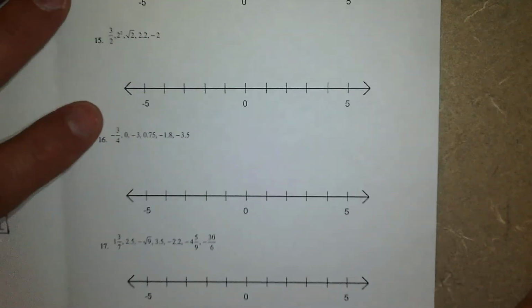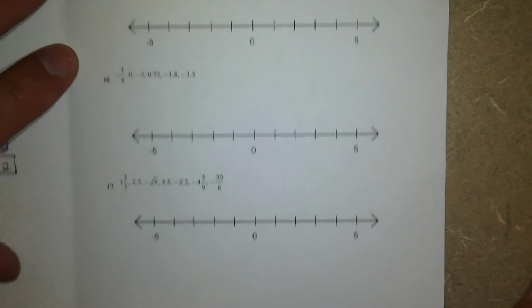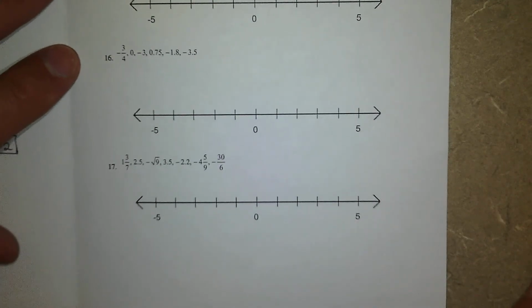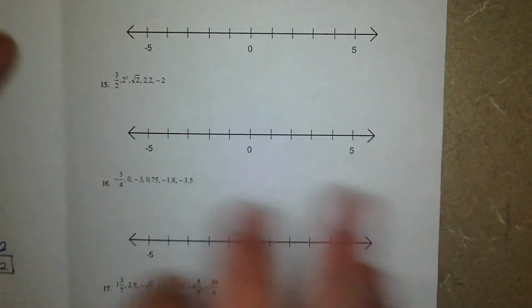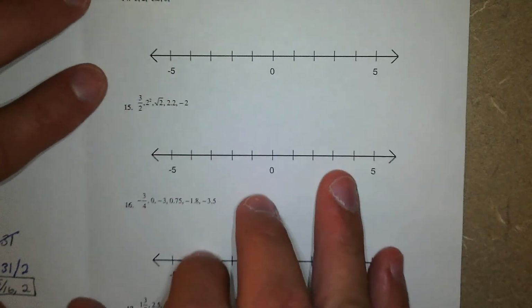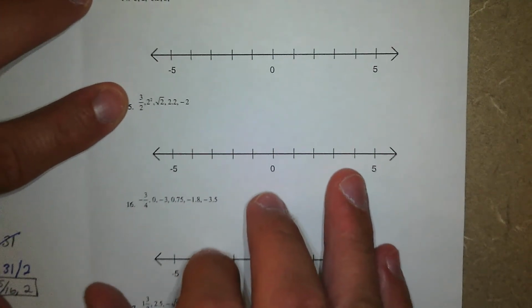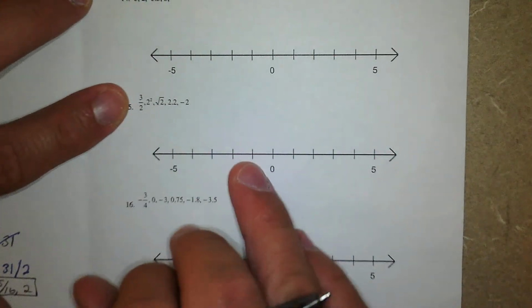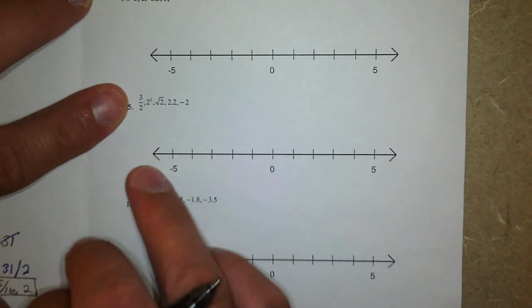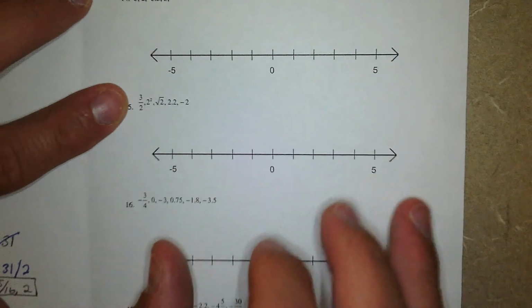Okay, we're going to do one more over here now. Let's do number 15. First thing I'm going to do is convert them to their decimals. Now the whole goal here is for me to label them correctly on the number line.